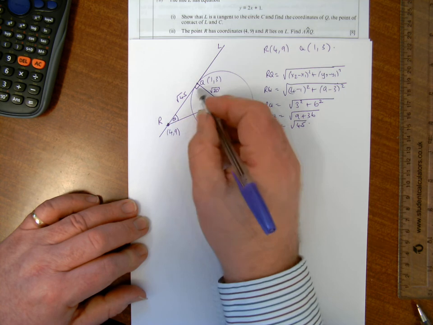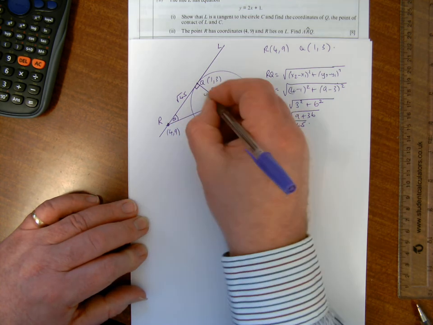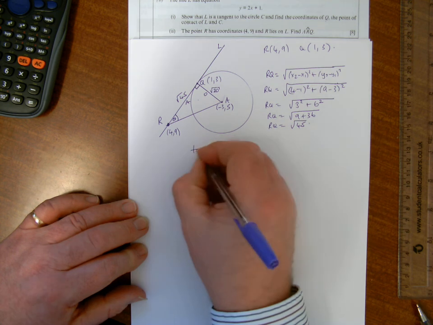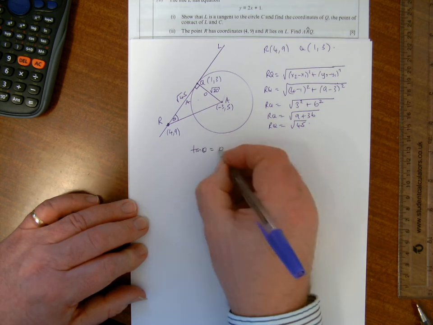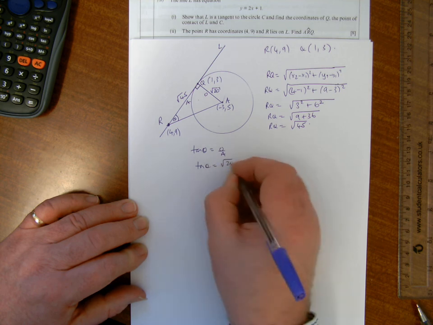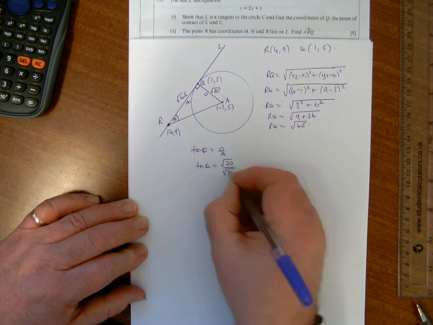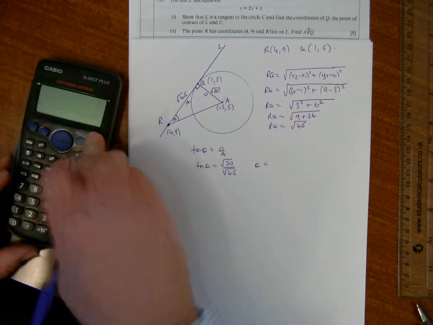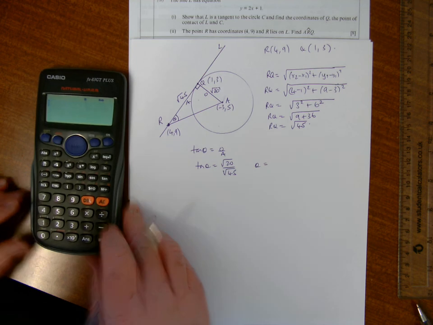Okay, this is the angle I want. Right angle triangle, that's your opposite, that's your adjacent. So I'm using tan, so tan theta is opposite over adjacent. Tan theta is the square root of 20 divided by the square root of 45, and then find theta. Just typing that into the calculator.